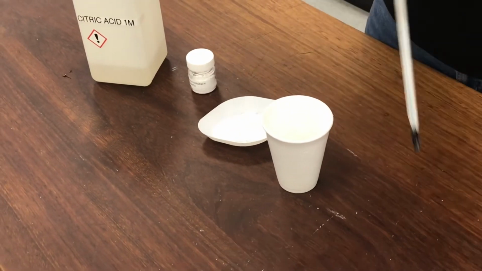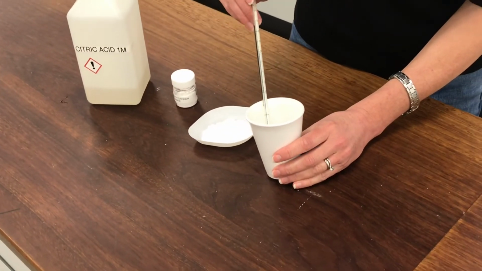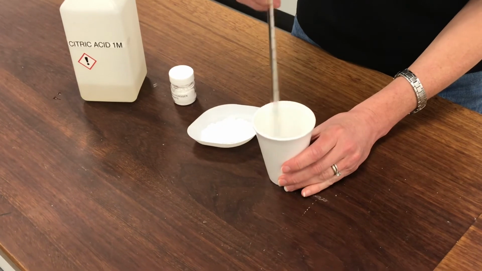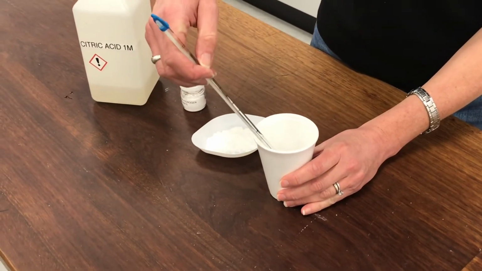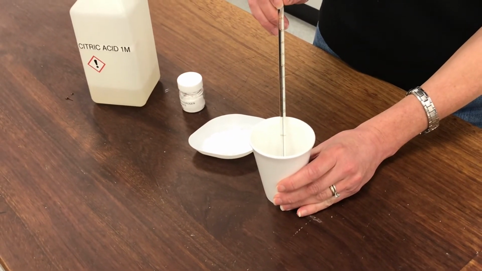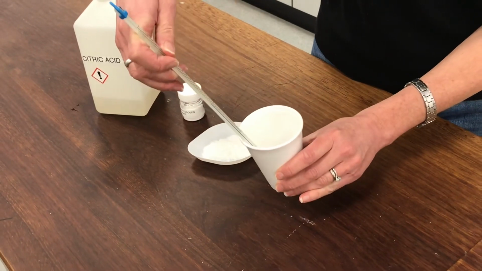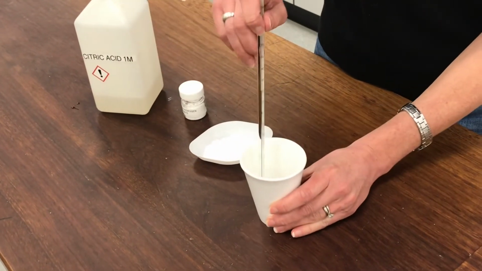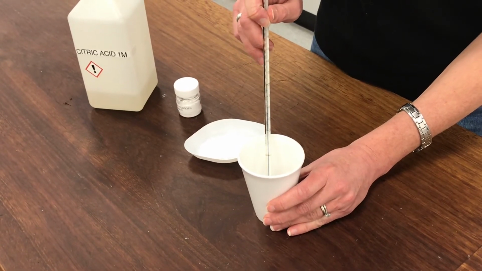I'll take the temperature of my citric acid. So I think my start temperature is 20 degrees C.